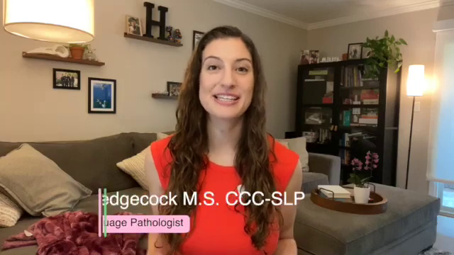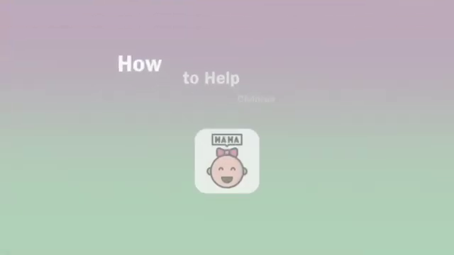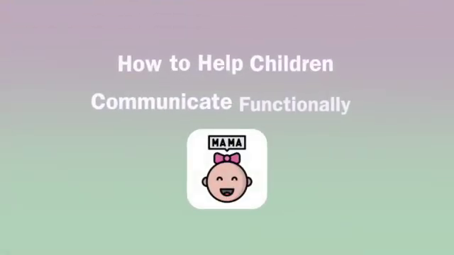Today we're diving into an essential topic that every parent, caretaker, or anyone really working with children should know, and that is how to help children communicate functionally. Now, there's lots of kids that might be having a lot of tantrums because they aren't able to communicate their wants and needs, and that comes out in tantrums.